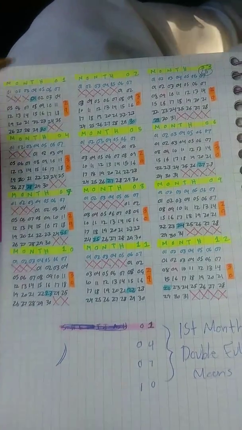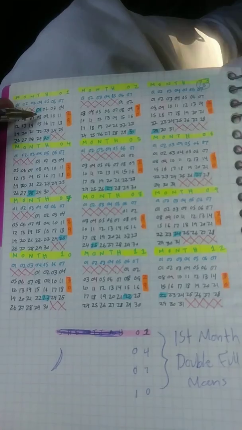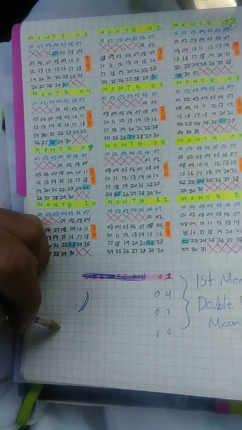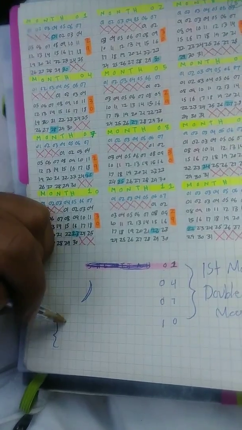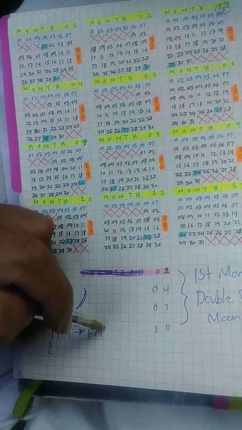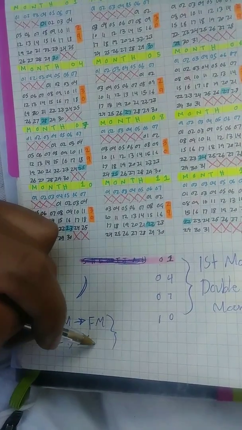Now, the way to keep track of those: from full moon to full moon, you have 29 and 30 days. That's the pattern that it repeats.